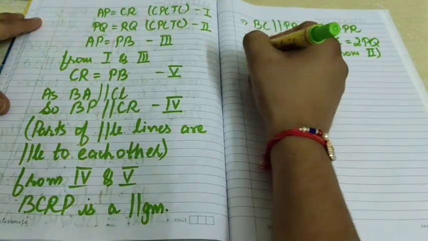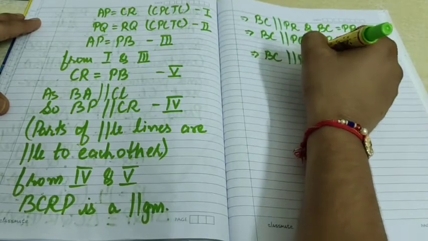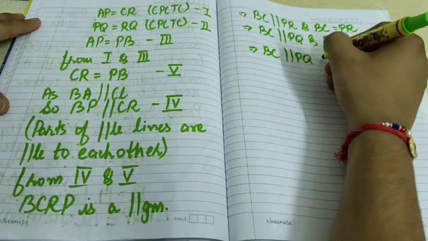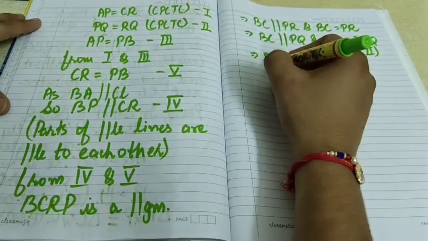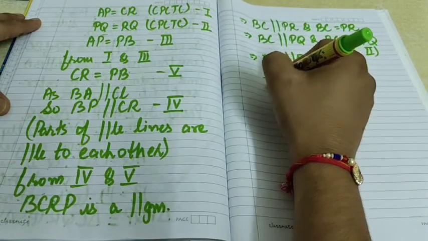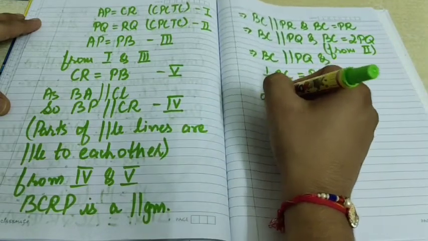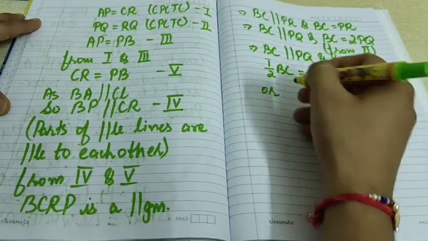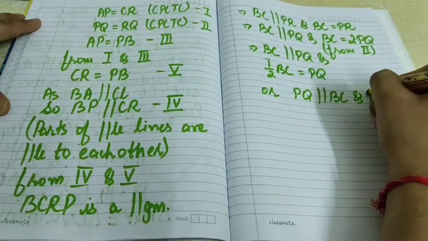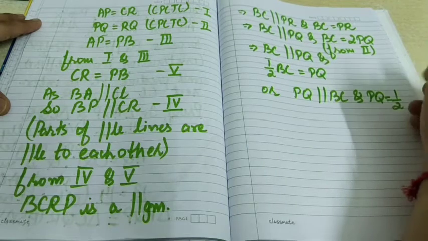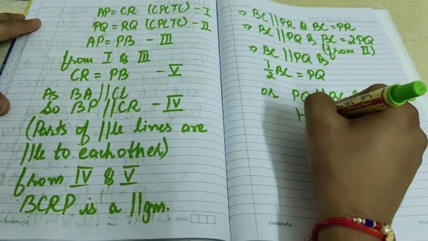In the next step, we can further write that BC is parallel to PQ as it is, and when we shift 2 to the left side by cross multiplication, we get half of BC is equal to PQ, or this whole can be written as PQ is parallel to BC and PQ is half of BC. This is what we had to prove. So finally we write hence proved.